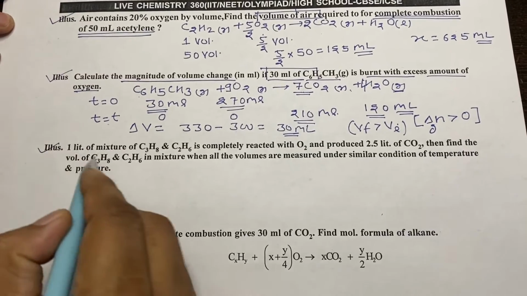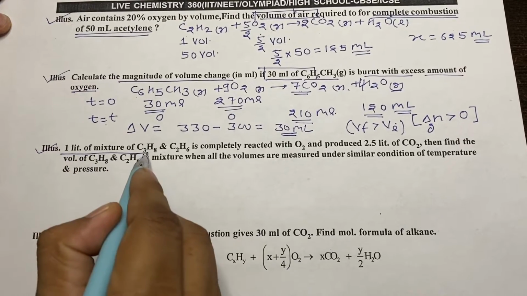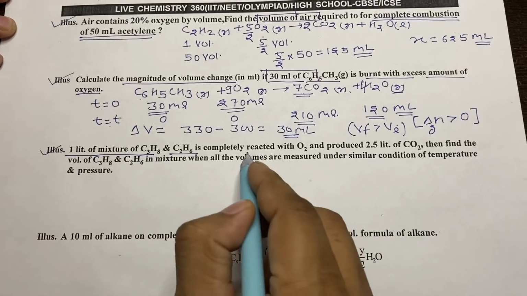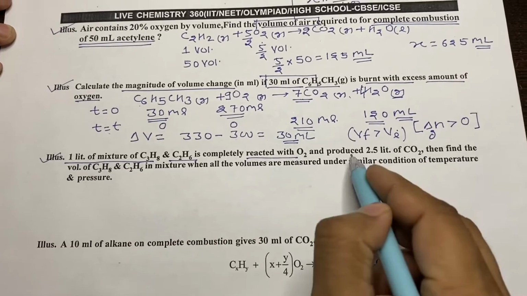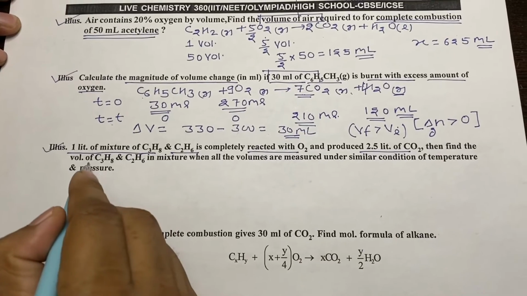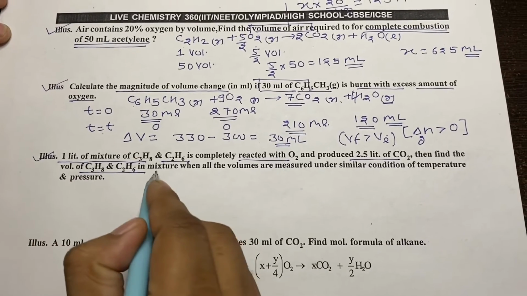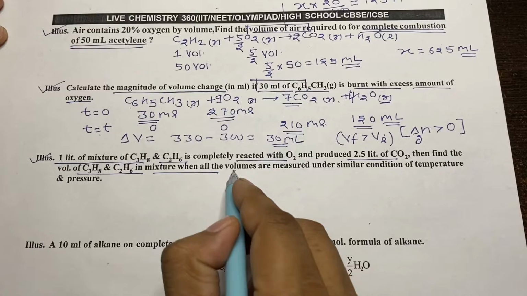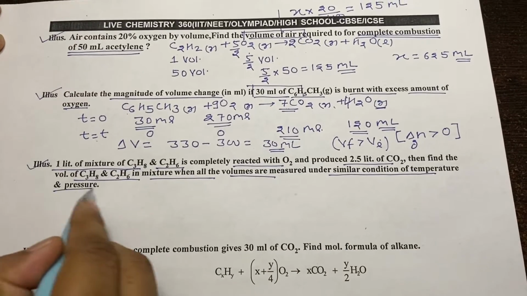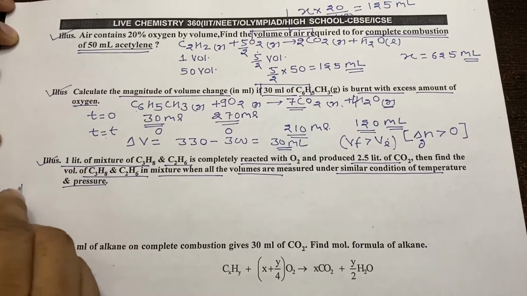In the next question, it is given that 1 liter mixture of C3H8 and C2H6, propane and ethane, is completely reacted with oxygen and 2.5 liter of CO2 is produced. It is required to find the composition of the mixture when all volumes are measured under identical conditions of pressure and temperature.